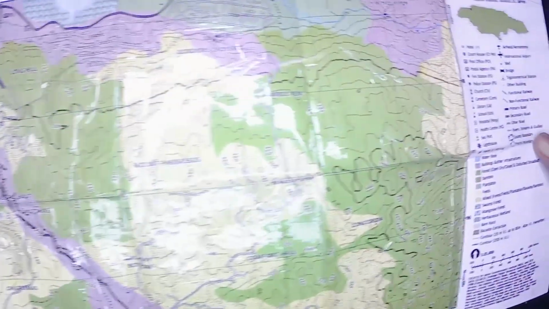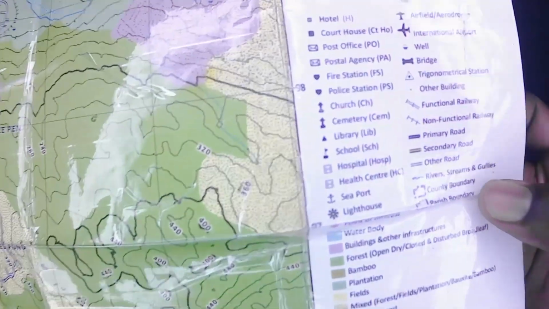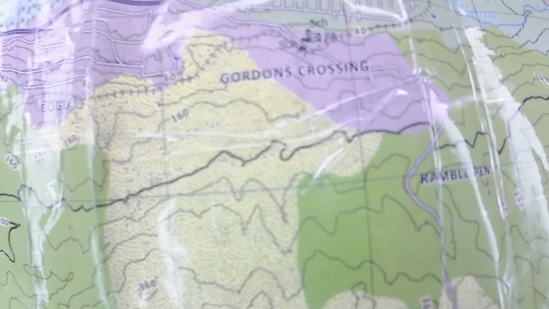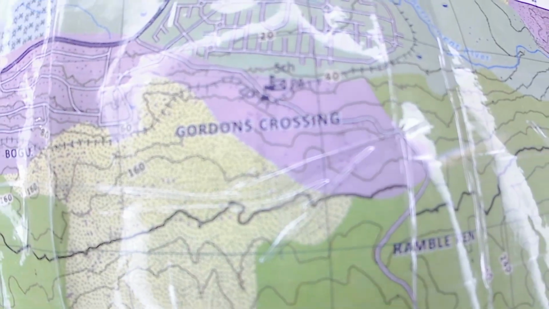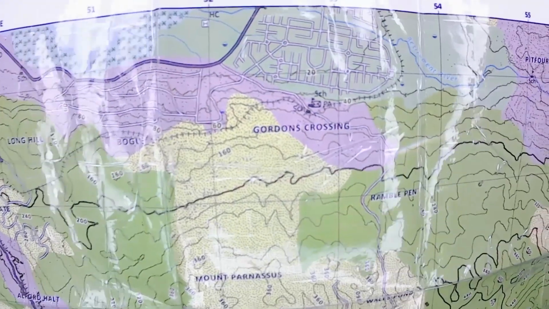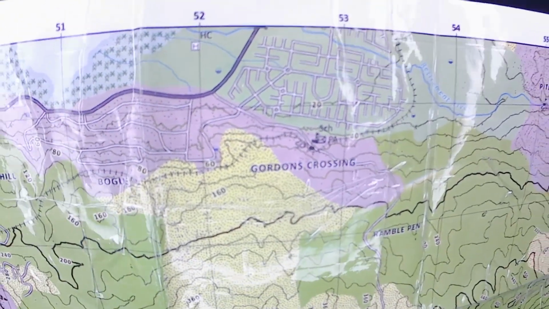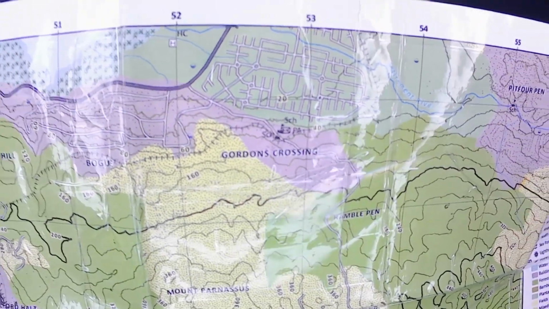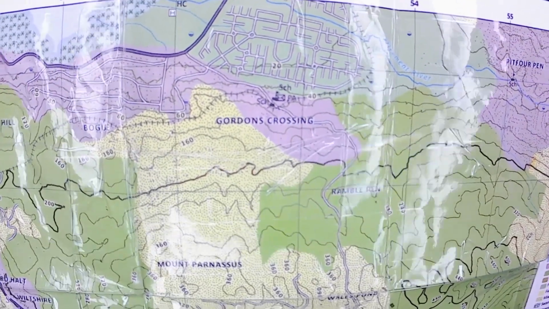So let me just do an example. Let's go back to the school that we discovered earlier in Gordon's Crossing. We need four figures. These four figures are going to be a combination of our eastings and northing lines.